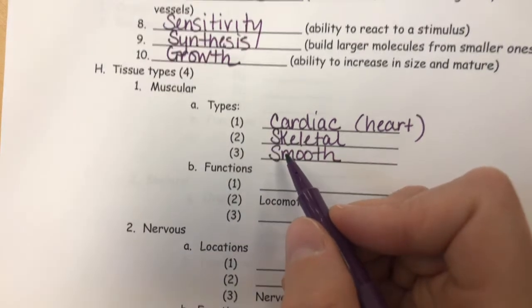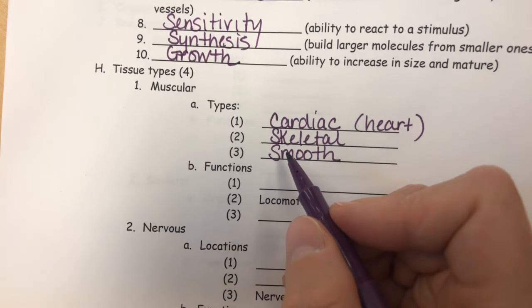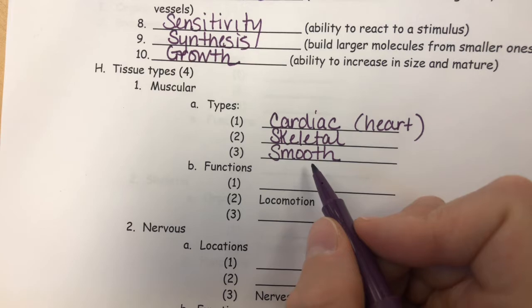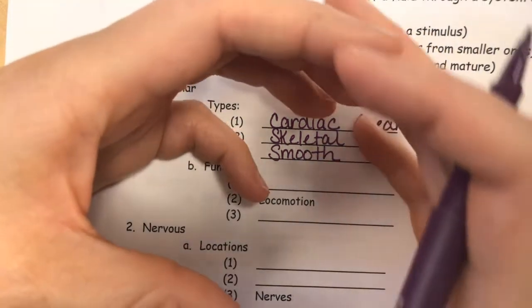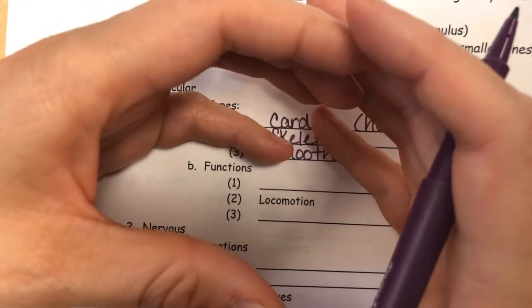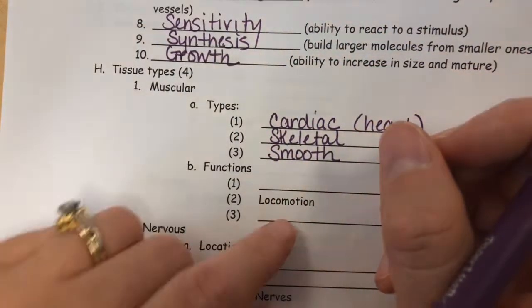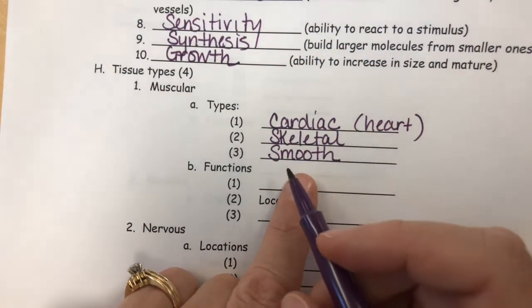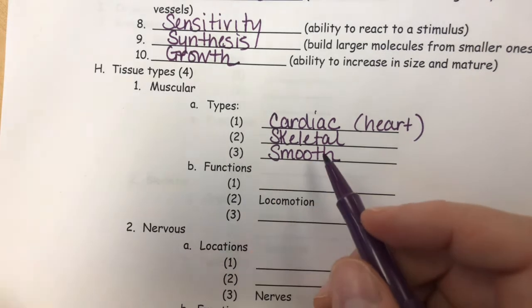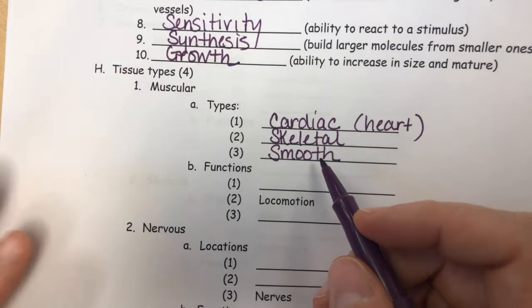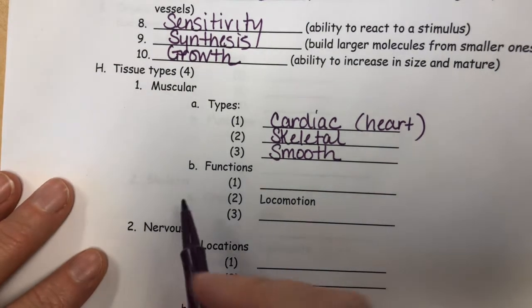Like you can't will your heart to beat and contract. You cannot. Same thing with smooth muscle. Like when food gets into your stomach, there's smooth muscle around it that helps to churn your food and mix it with the enzymes that are in your stomach. We can't control that, but yet it happens. All right, so that's called smooth muscle.